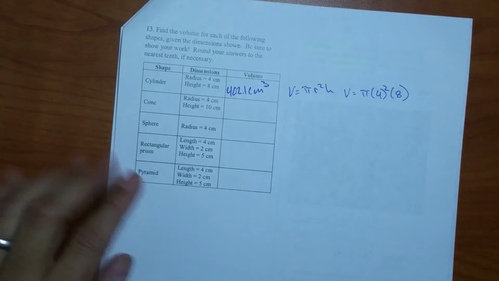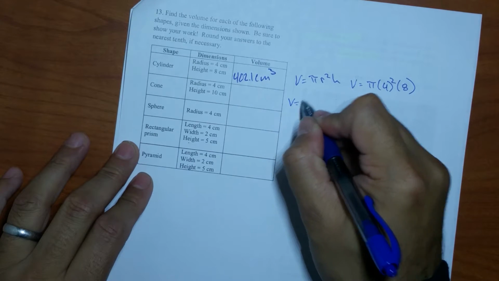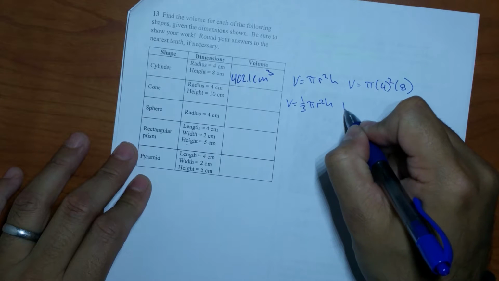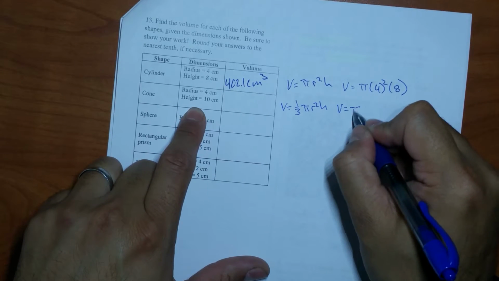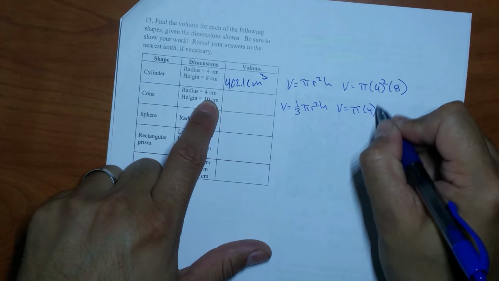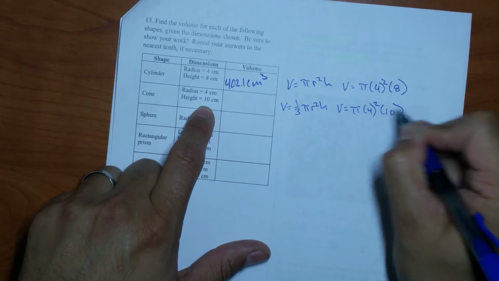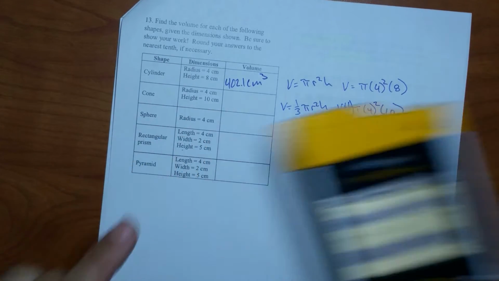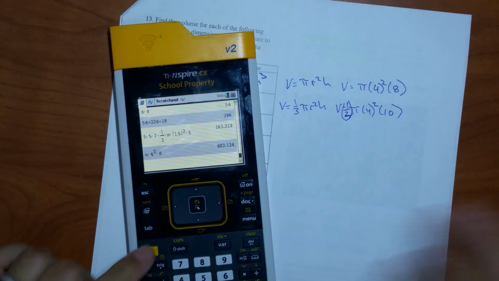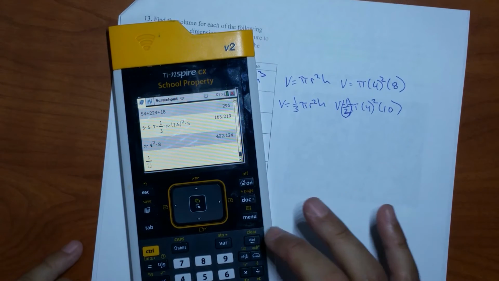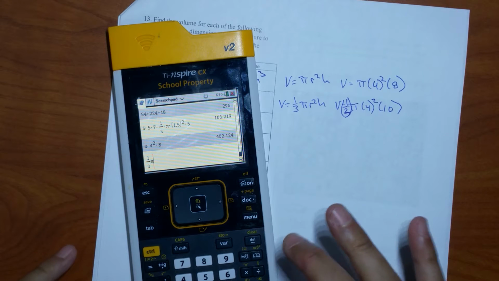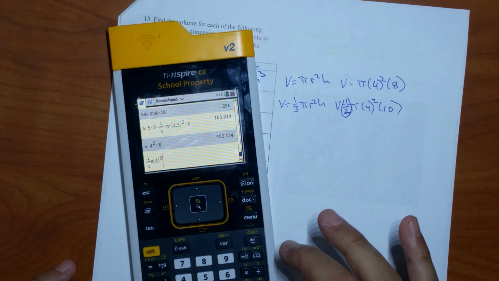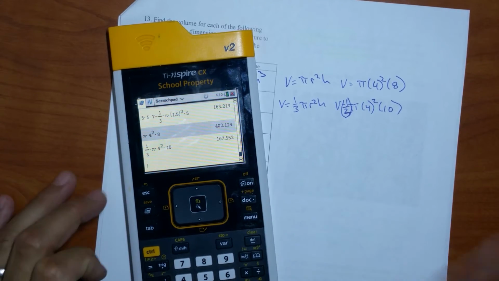cm cubed. The cone, volume is 1/3 pi r squared h. So my volume is pi, my 4 squared times 10. There's my 1/3 in there. So I have my 1/3 pi 4 squared times 10.